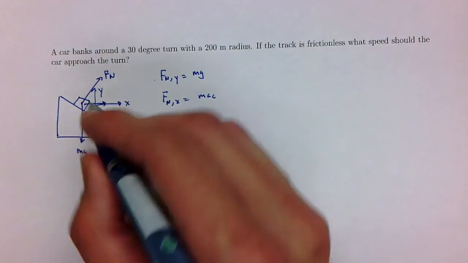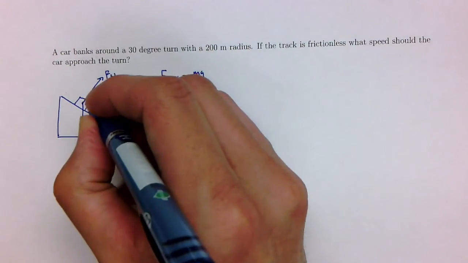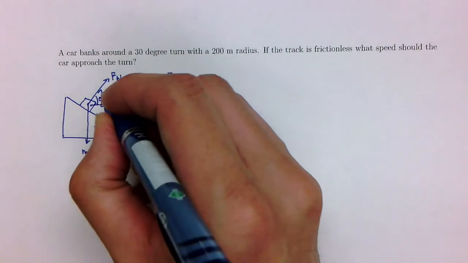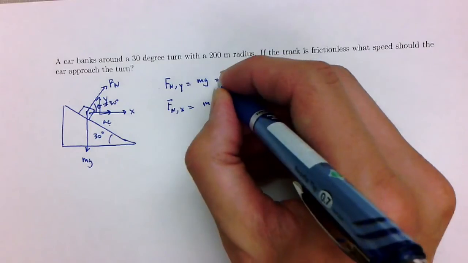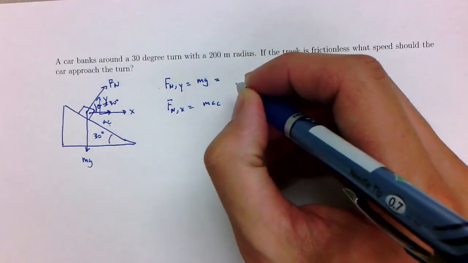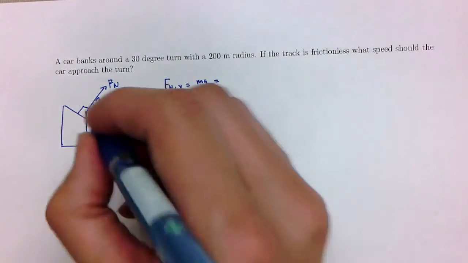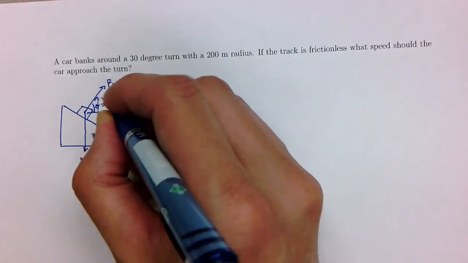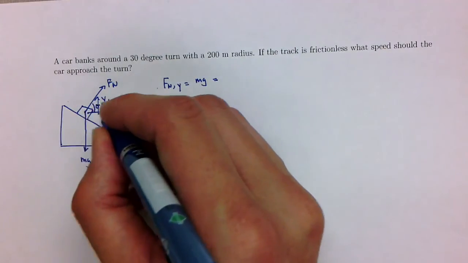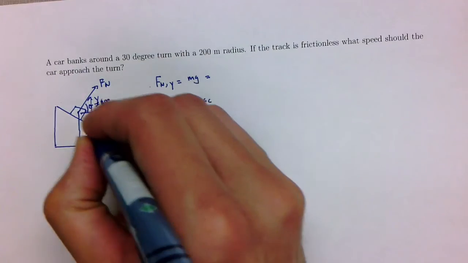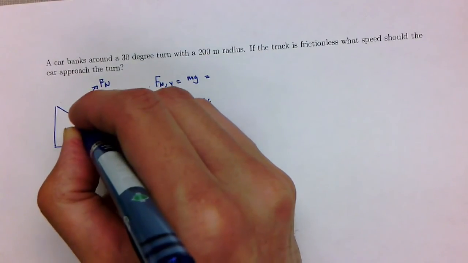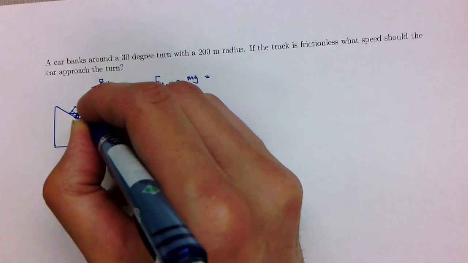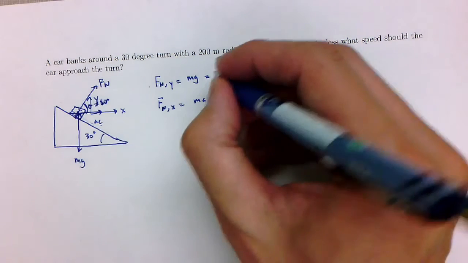Okay, so we're interested in this angle here, all right? And this angle is going to be 30 degrees, right? Wait, hold on, that's not going to be 30 degrees. This is going to be 60 degrees. You can figure this out by arguing that this angle is the same, and then this is 90 degrees perpendicular, and so that's 90 minus 30, right?